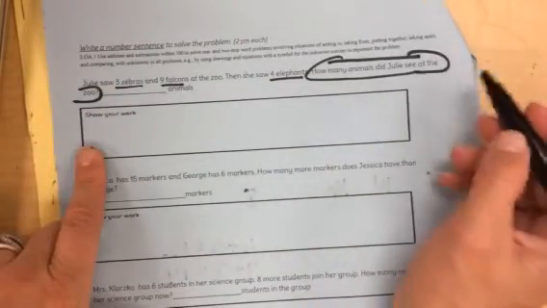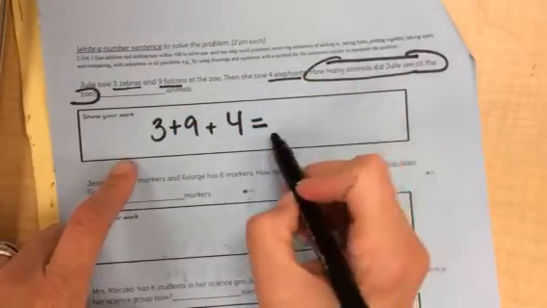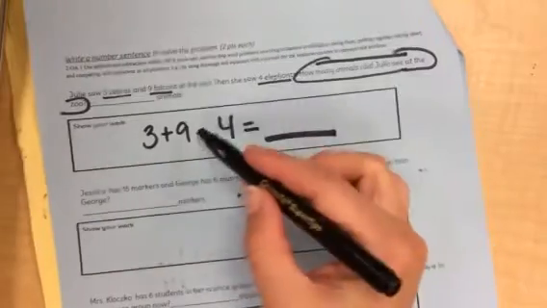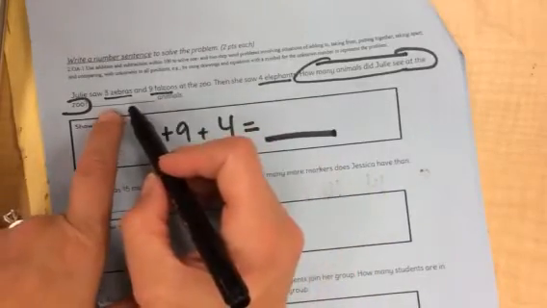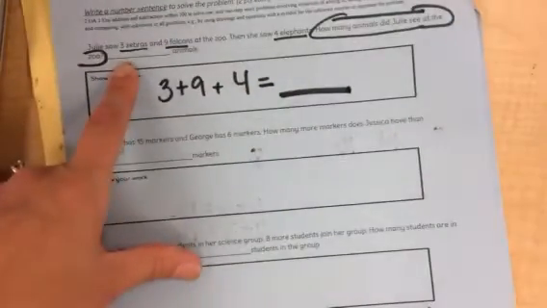And we kind of circle the question so we know what we're being asked. What does that mean? That means we're going to add 3 plus 9 plus 4 equals, then they write their final answer here. So I'm looking for a final answer, but I'm also looking for this number sentence, and then they write their final answer up on this little line too. So those are our 3 number stories.